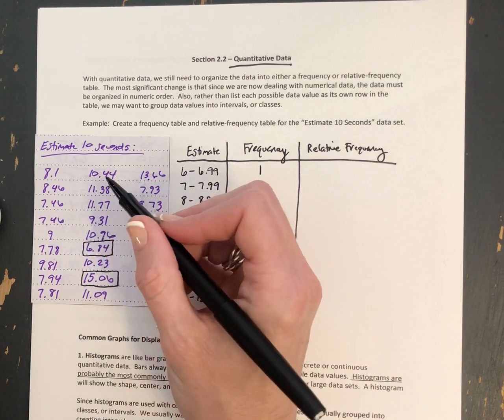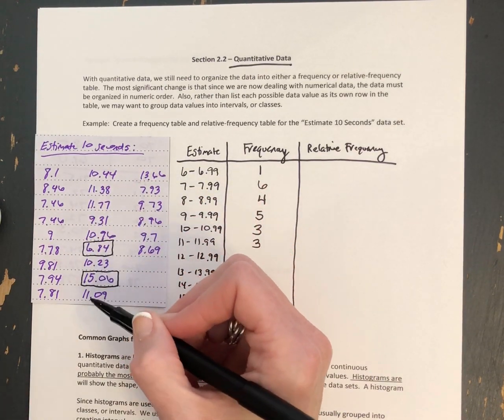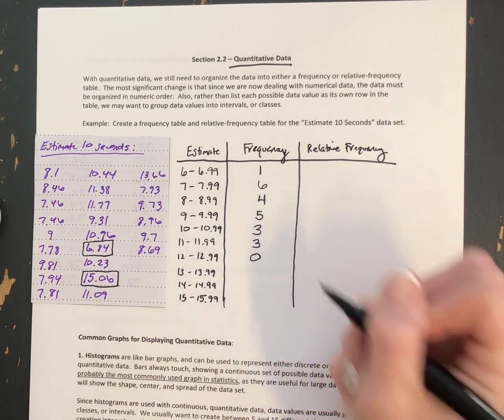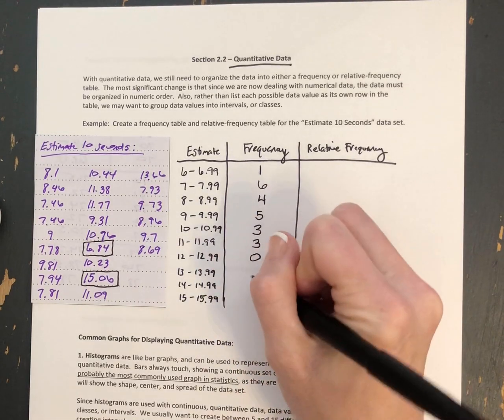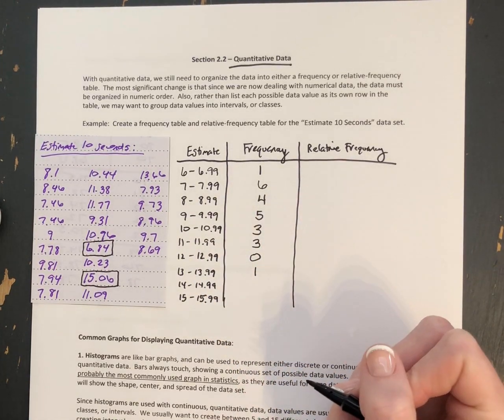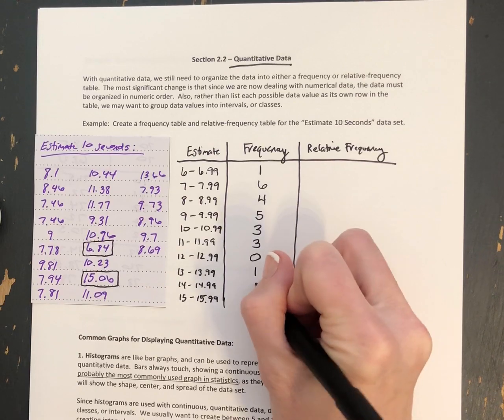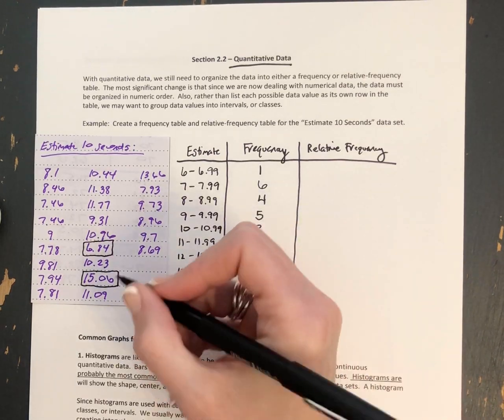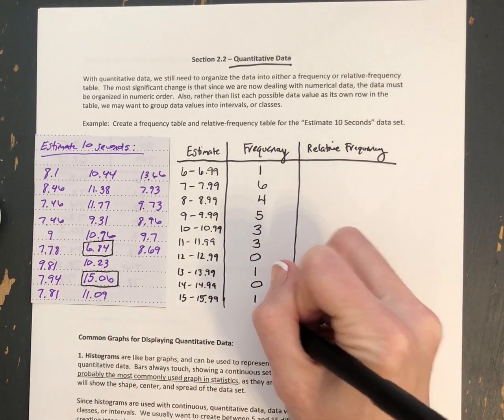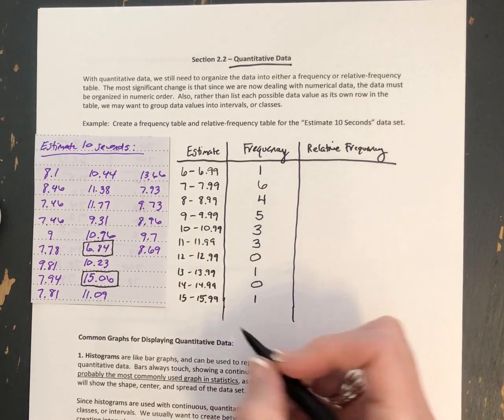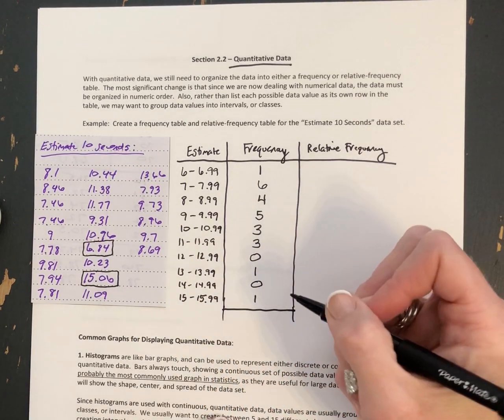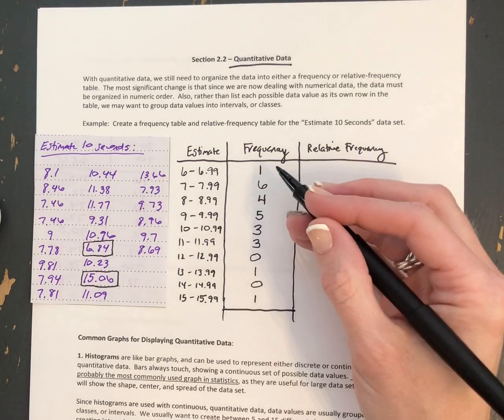In the 12s, I don't think we have any. So in the 12s, we have 0. In the 13s, we have 1. In the 14s, we have 0. And then in the 15s, we have 1. Okay, so we will want to go ahead and add all those up to get our frequency.